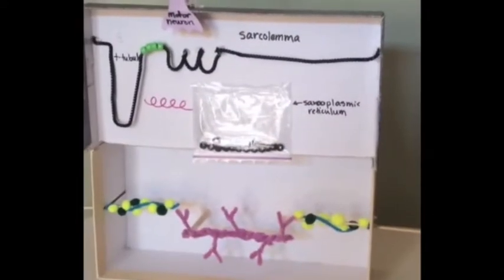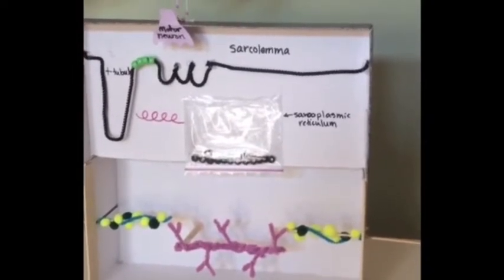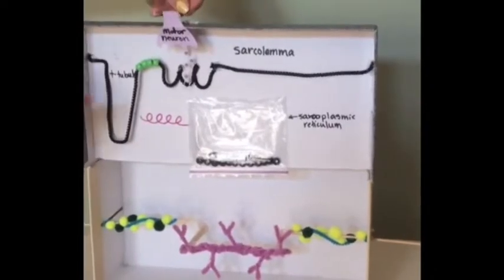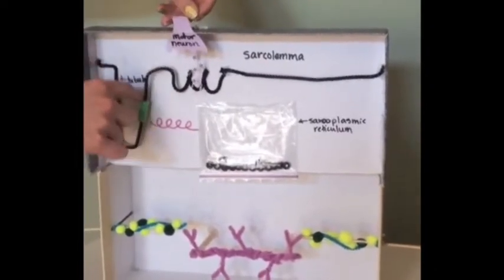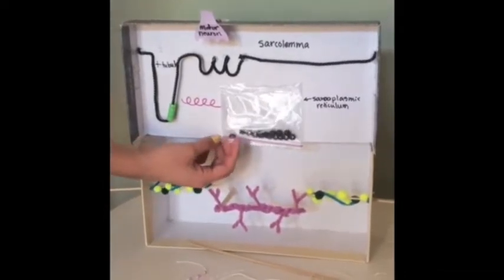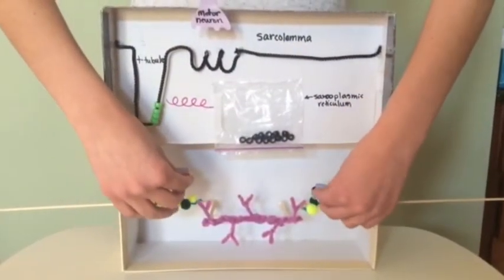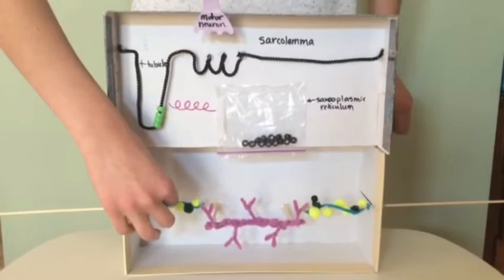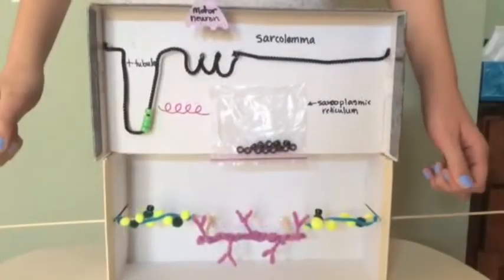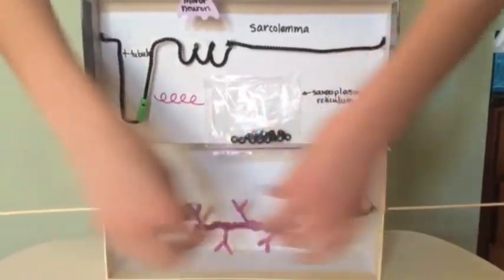Once the signal reaches the axon terminal of the motor neuron, it releases neurotransmitters which start an action potential in the sarcolemma. The action potential travels down the T-tubule and triggers the release of calcium from the sarcoplasmic reticulum. Once the calcium is released, it travels to the actin, where it binds with the troponin. This bond triggers the tropomyosin to move, opening the binding sites of the actin.